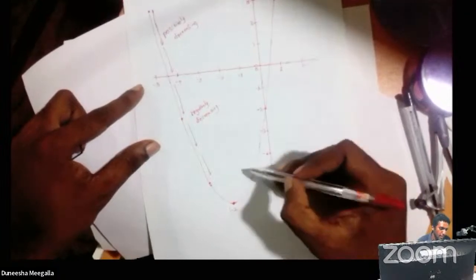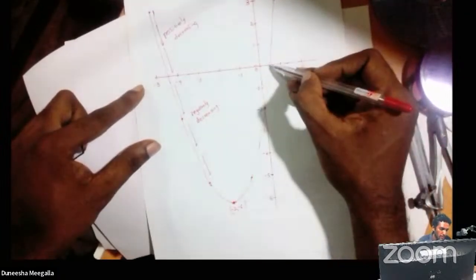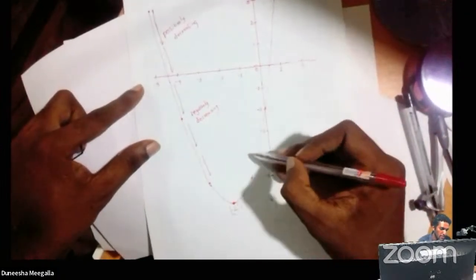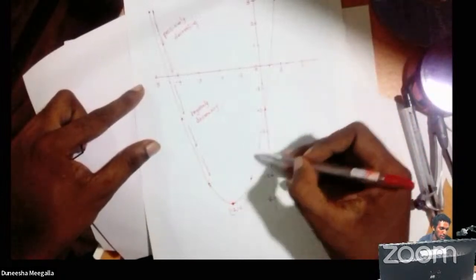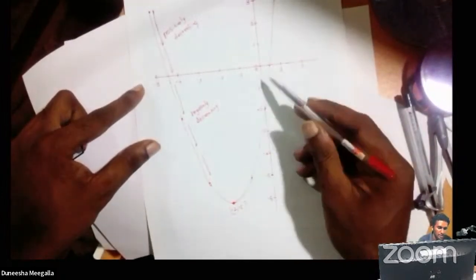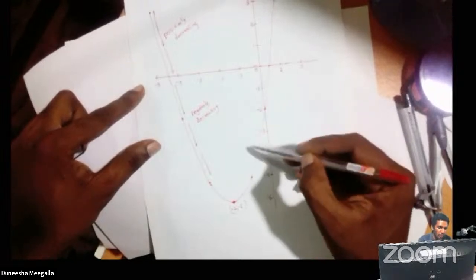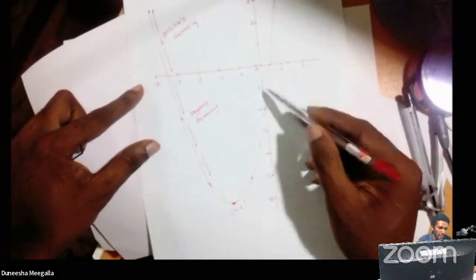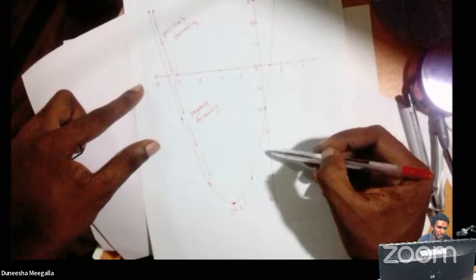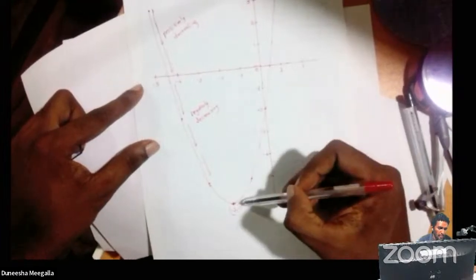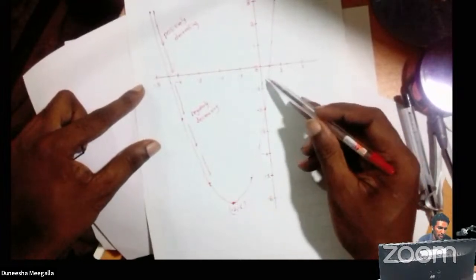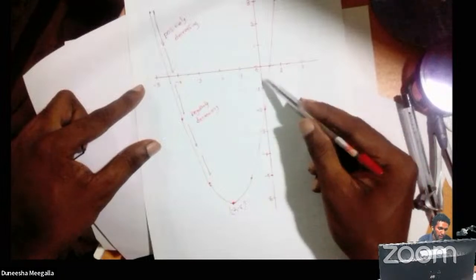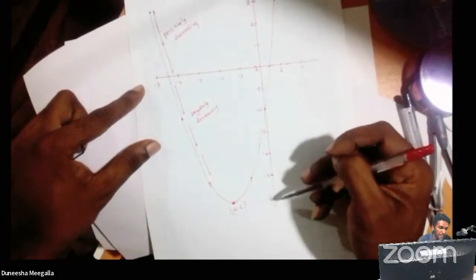Then from this point to this point, is the y value positive or negative? Negative. Yes, the y values are negative.